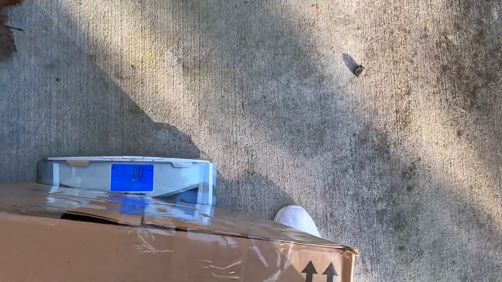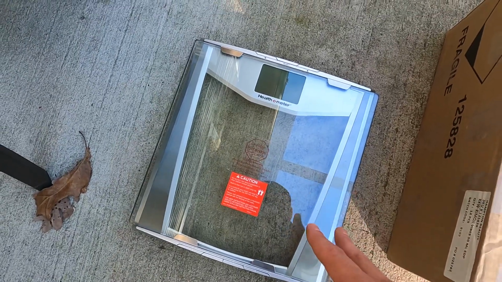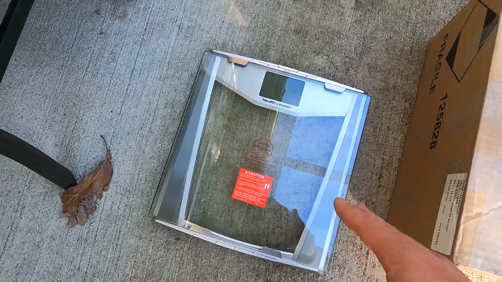Put it on the scale. It's actually not registering what it's going to be on the scale. After weighing it, it came out to about 8 pounds. Fun fact, I actually couldn't weigh this on the scale because it was too light. You have to be at least like 10 to 15 pounds for this scale to pick you up.